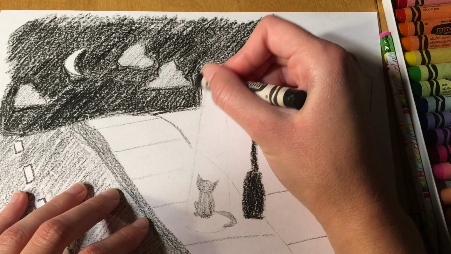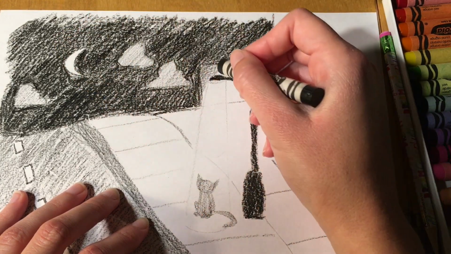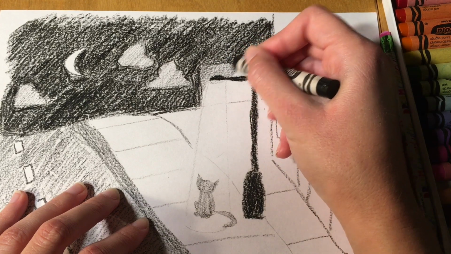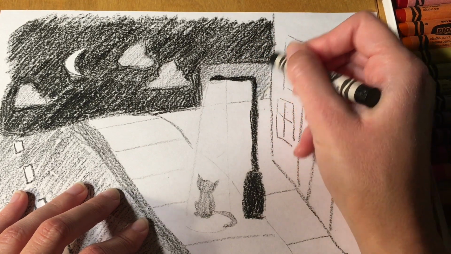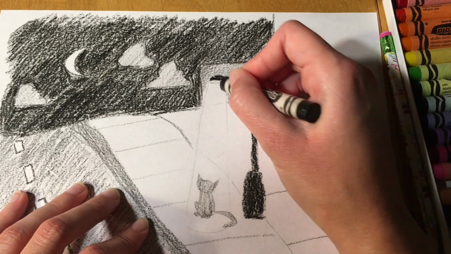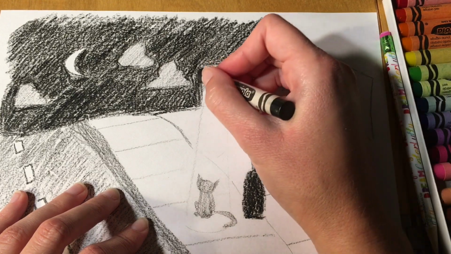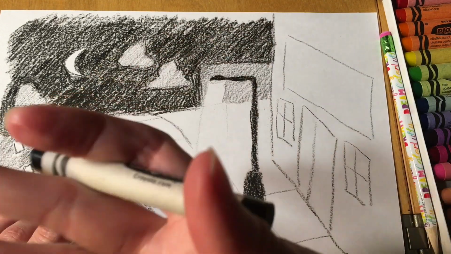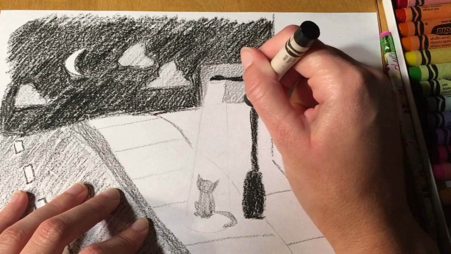So I'm going to keep this a little bit light, not as light as my main three focuses, but I'm going to make it a little bit lighter than the things in the foreground. In the foreground, if you don't know what that means, it just means the things that are closer to the viewer. And maybe I'll go back and darken that up. We'll see.